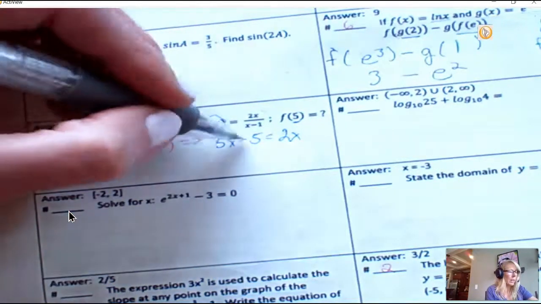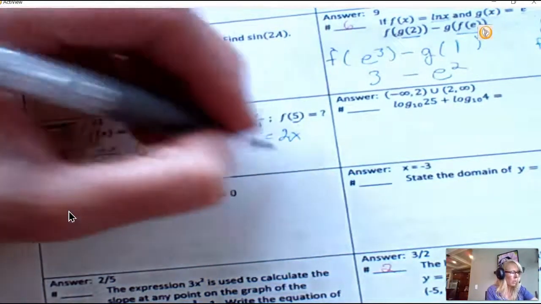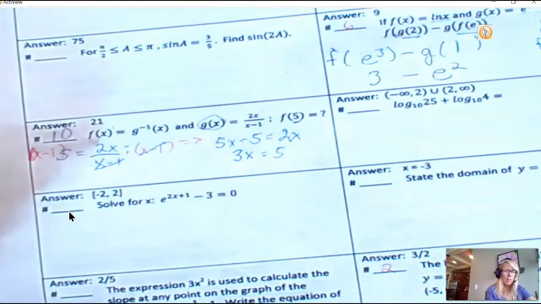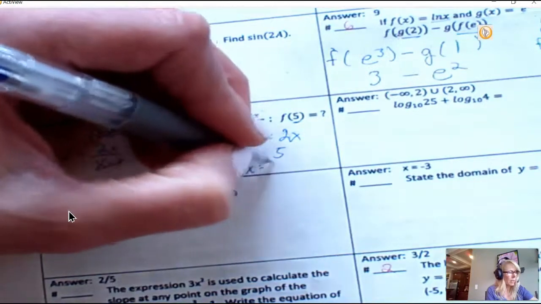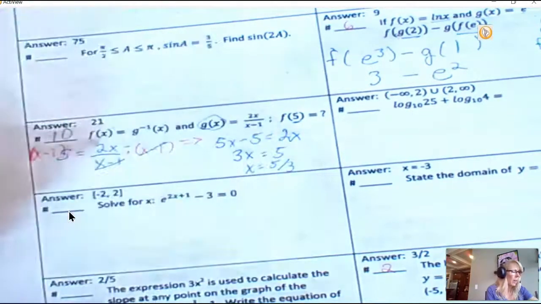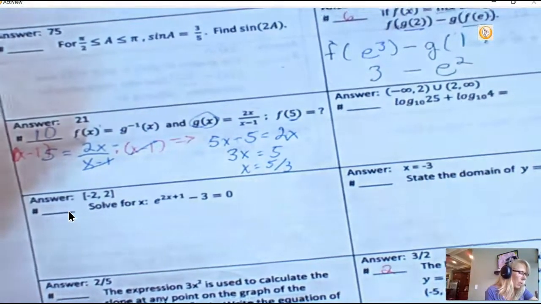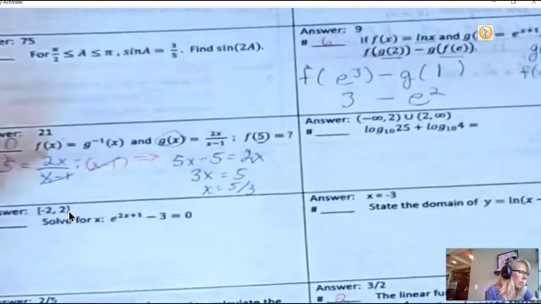Now it gets to be super duper easy, right? Subtract the 2x, add the 5. So subtract the 2x, add the 5, divide by 3. All right, so we're looking for an answer of 5 over 3. I hope I didn't mess up my signs. We'll find out. Turning this over.